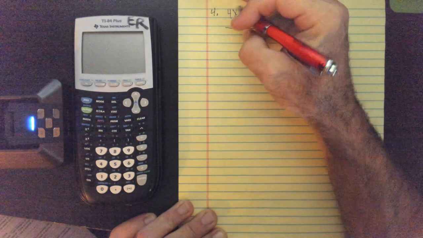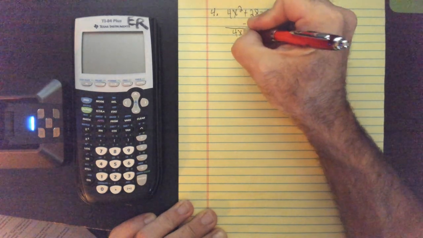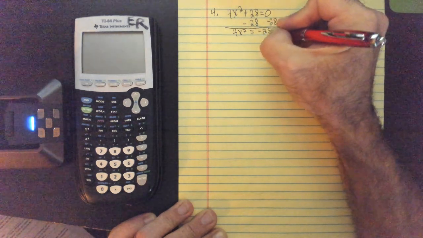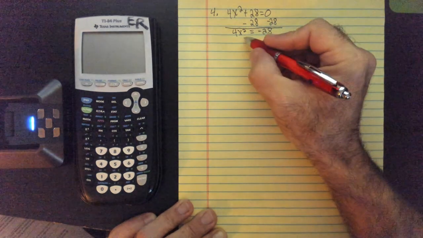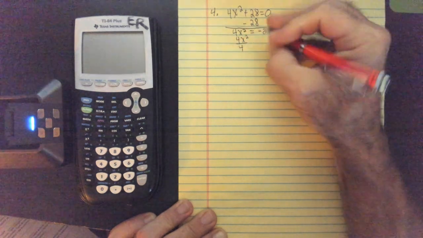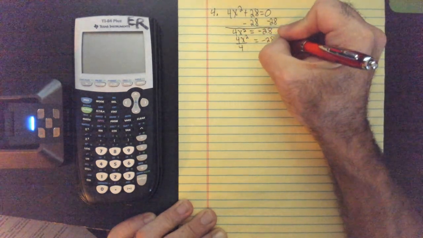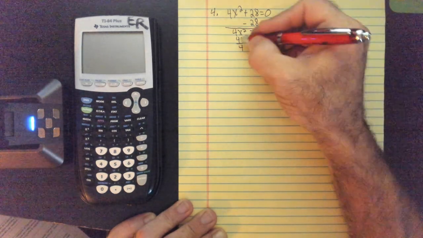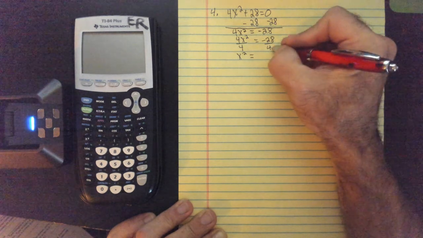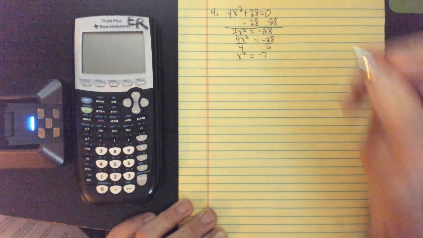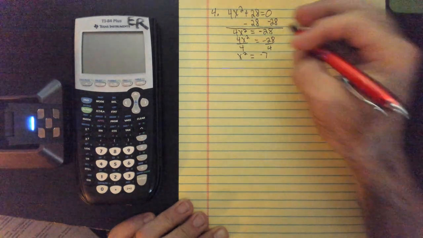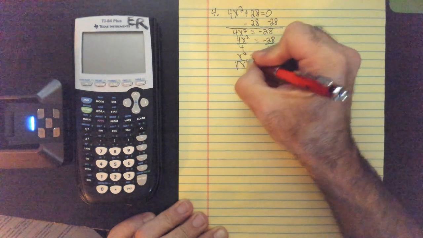That's going to give me my 4x squared is going to equal that negative 28. Now, remember, like I did a while ago, I'm going to divide both sides by 4 because I want that to be a 1x squared sitting there. So 4 divided by 4 gives me an x squared equal to negative 28 divided by 4, which is a negative 7. Now I got the x squared term equal to a number. That's right, we're going to take square roots of both sides.